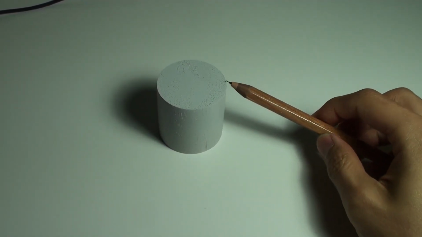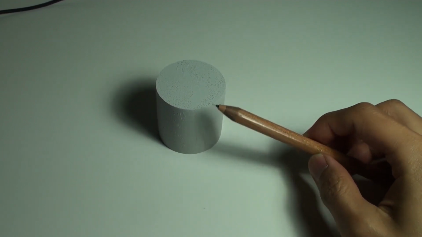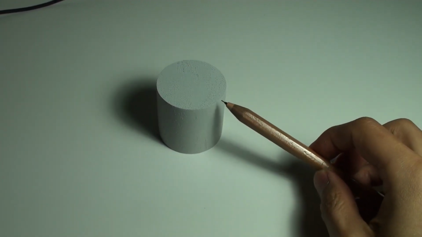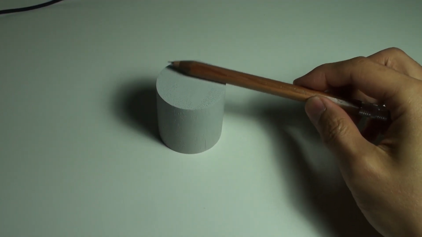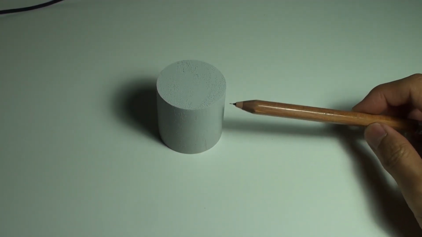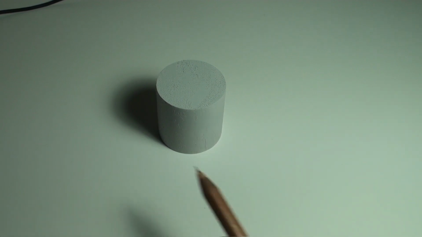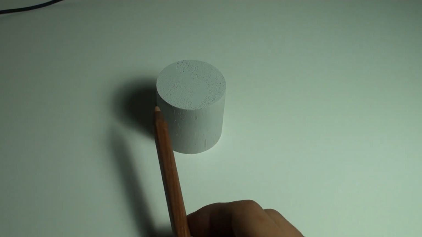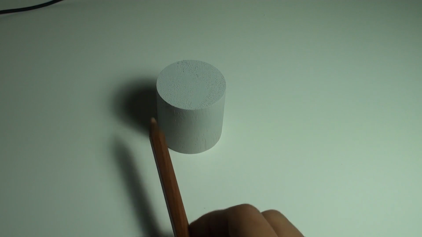With my light source coming from this direction, you can see that my highlight point actually sits right on this edge, because that's the part of the object directly facing the light. The top surface and this area are my light area, and my shadow area begins somewhere right around here.